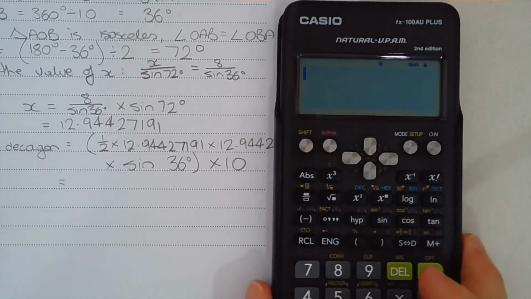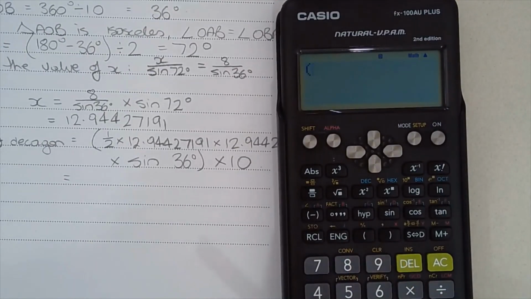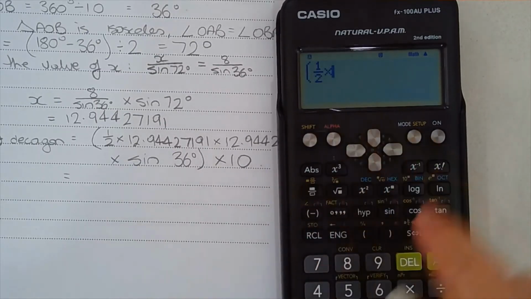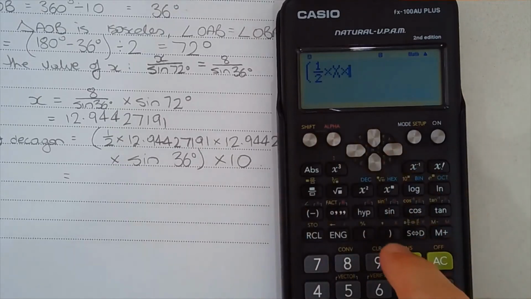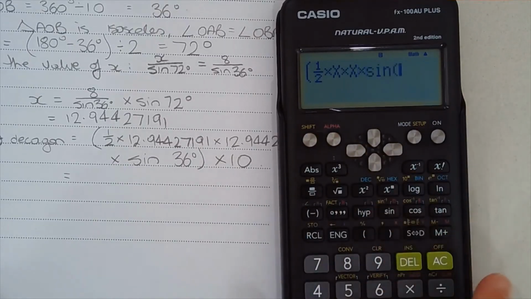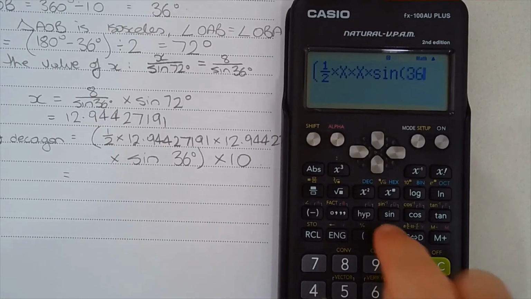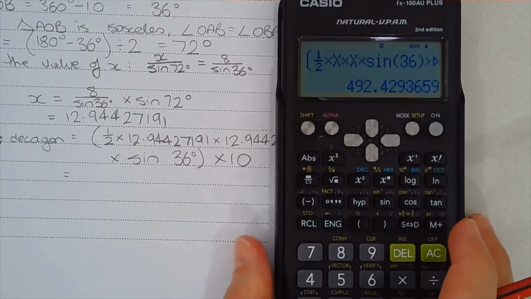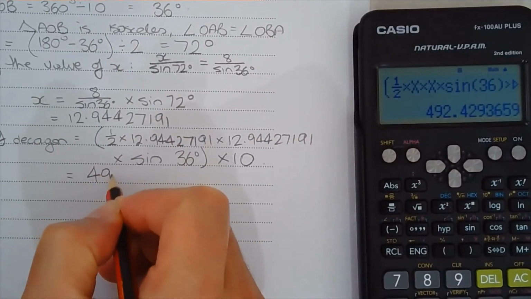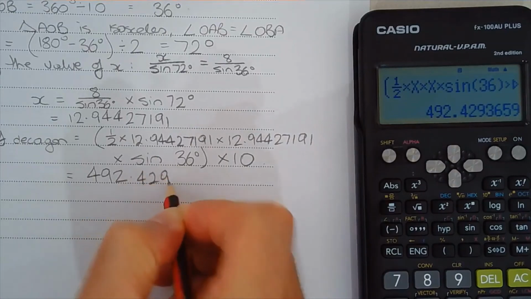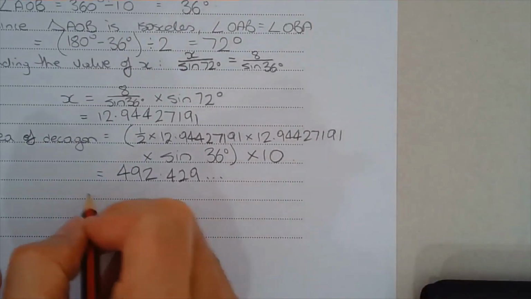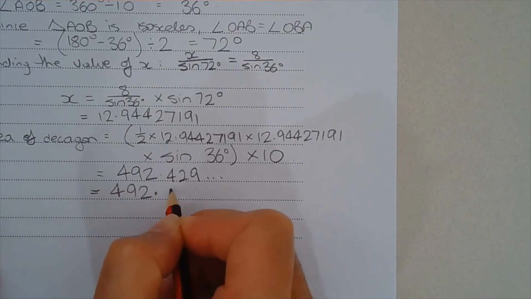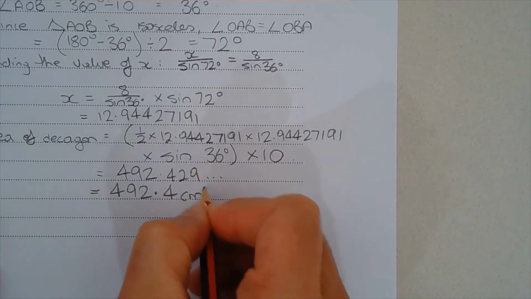So let's now work out the answer. Half ab, but it's actually times x, so x squared, times sine of 36 degrees, multiply that by 10 of those triangles, and we get 492.429. Rounding it correct to one decimal place, that's going to be 492.4 square centimeters.